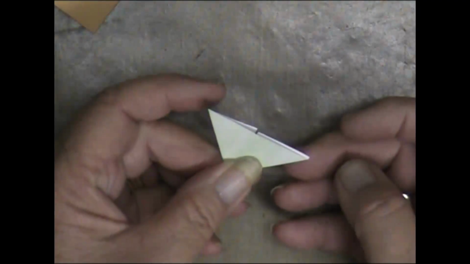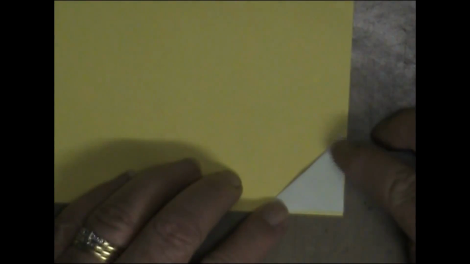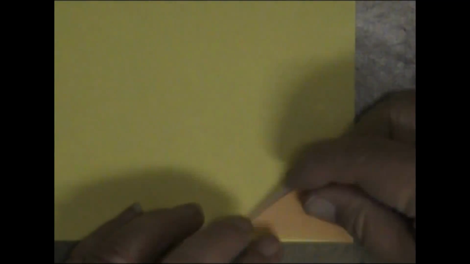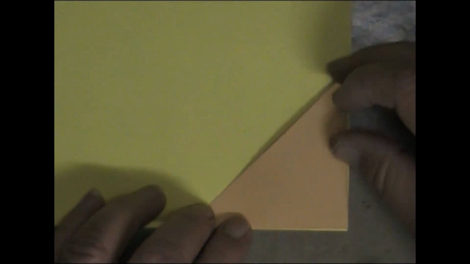The smaller you go, the harder it is to manoeuvre them. So that's your small pocket. See that on here, the sizing of it. That's the 1 inch strip. That's the 1.5 inch strip. And that's the 2 inch strip.